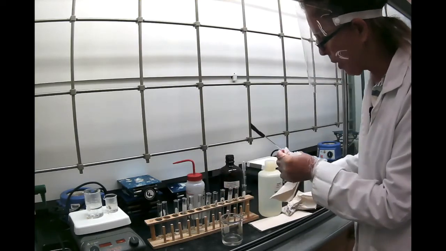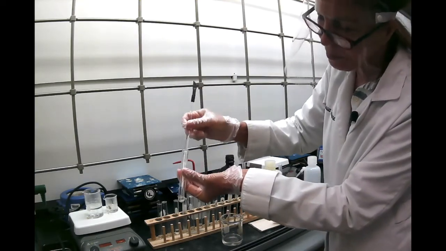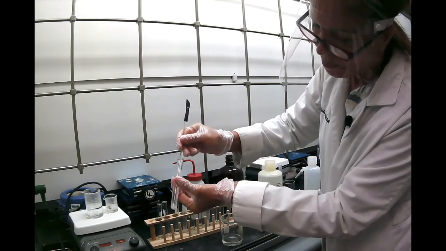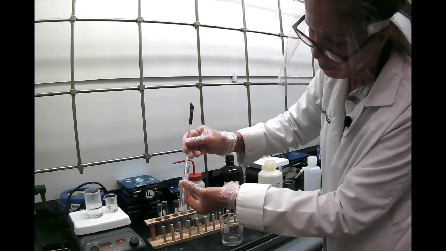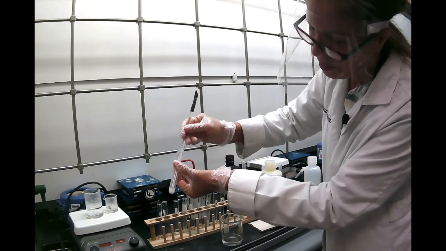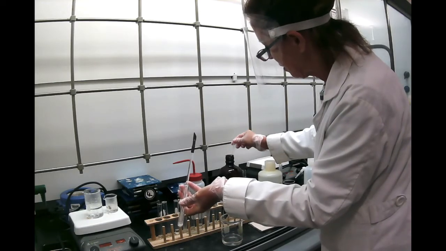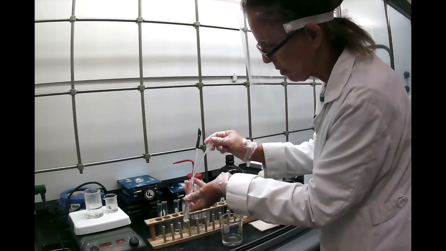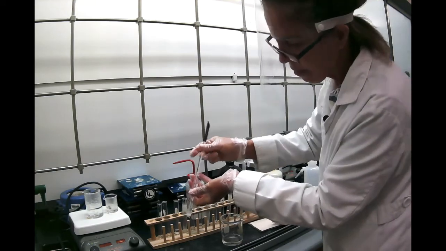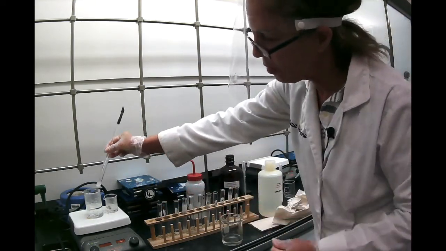Now the last one is acetanilide in petroleum ether. And of course, you see it's definitely not soluble. I'm going to add a tiny bit more. It's obviously not soluble.